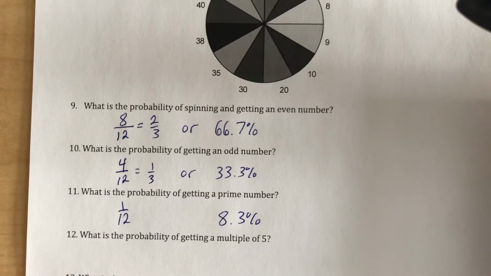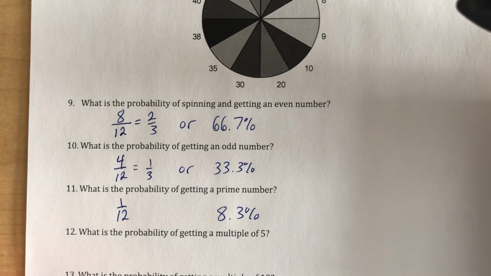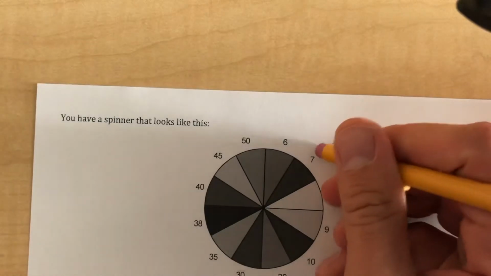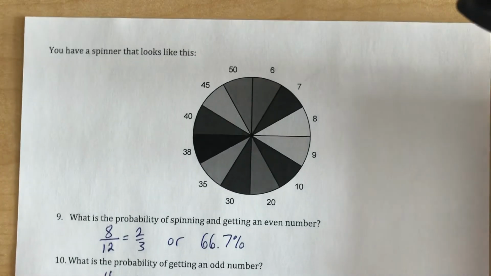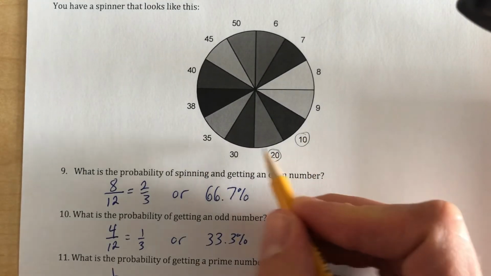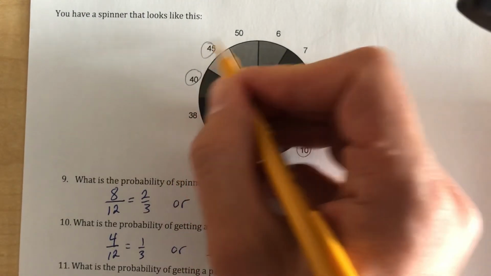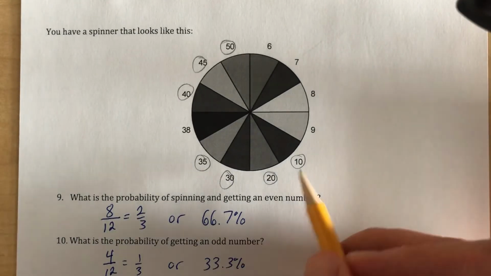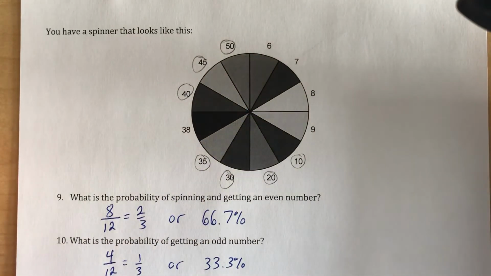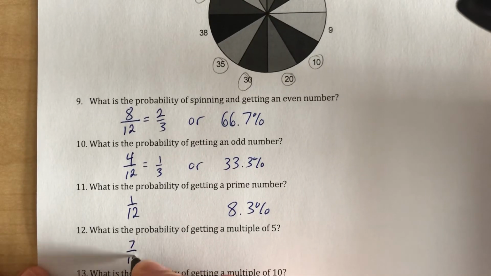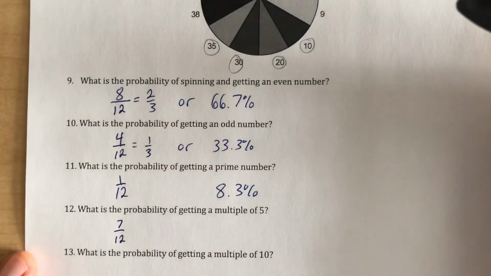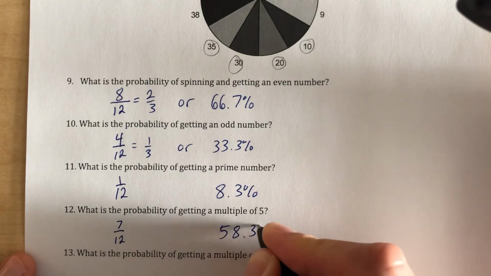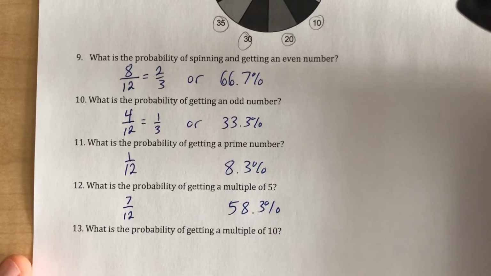All right, probability of getting a multiple of 5. So I want a number that divides by 5. Let me erase this right here. So 10 divides by 5, 20, 30, 35, 40, 45, and 50. All divide by 5. 1, 2, 3, 4, 5, 6, 7 out of 12. 7 out of 12 does not reduce, but we will do 7 out of 12 times 100, 58.3%. So 58.3% of the time, you would get just a multiple of 5.